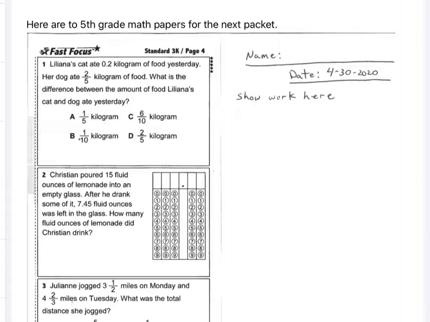Number 1, Lillian's cat ate 2/10 kilograms of food yesterday. Her dog ate 2/5 kilograms of food. What is the difference between the amount of food Lillian's cat and dog ate yesterday? So they're wanting to know the difference.